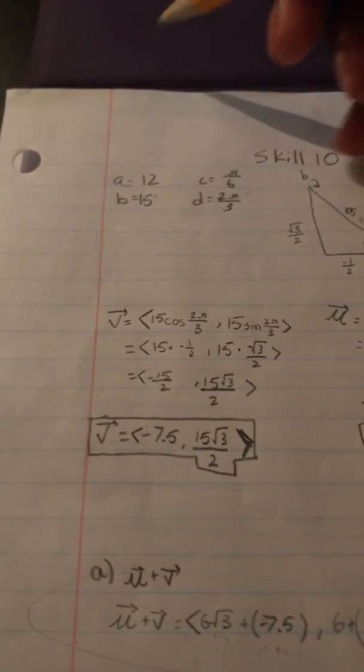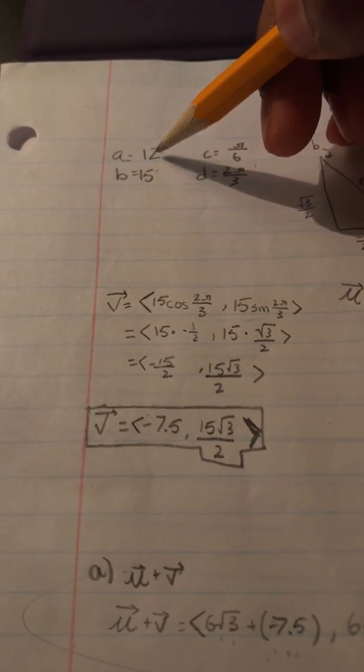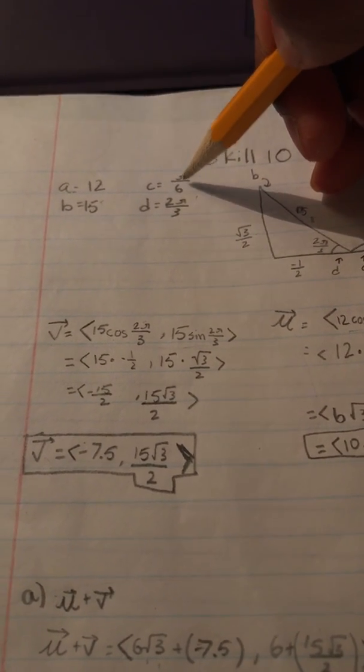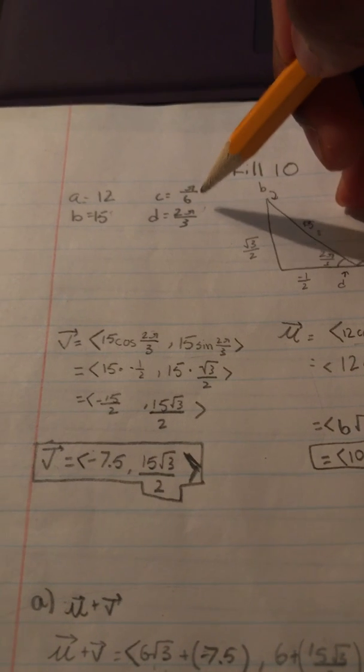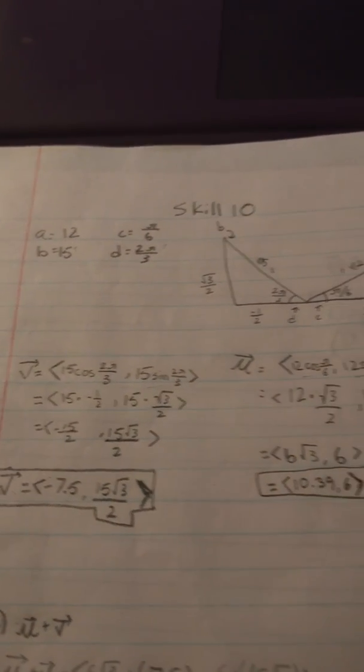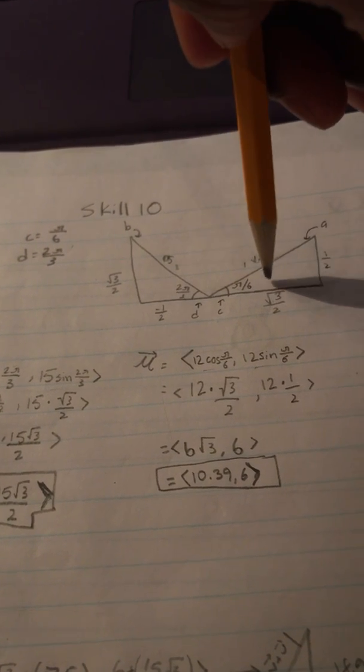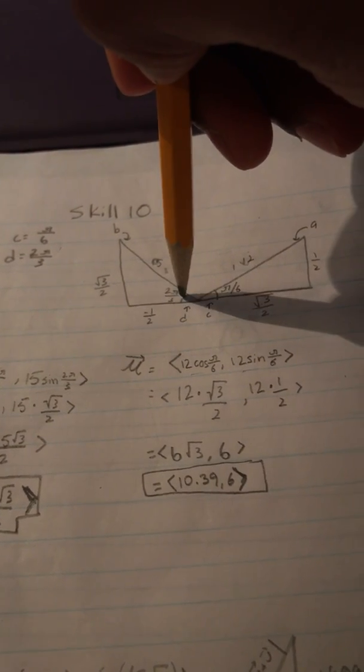So for skill 10, we picked 4 numbers. The first two were integers, 12 and 15. The second two were pi over 6 and 2 pi over 3, because those will form special right triangles like we were asked to find. And then we drew those out over here.